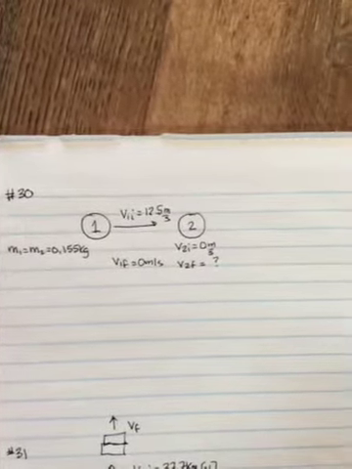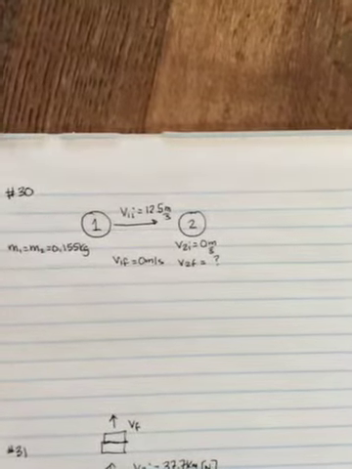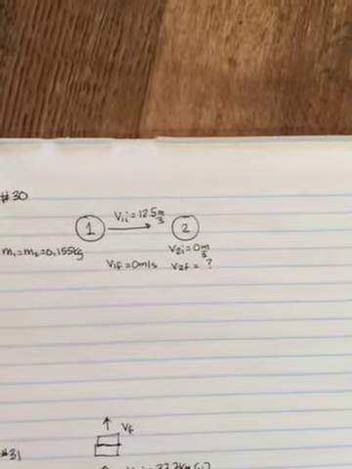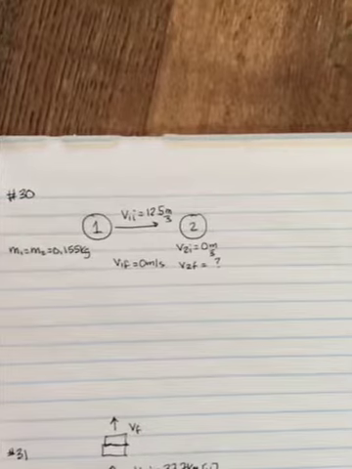Okay, number 30. I skipped over 29. I will talk about 29 in class tomorrow. I need to teach you a little bit of nuclear physics before it'll make sense.